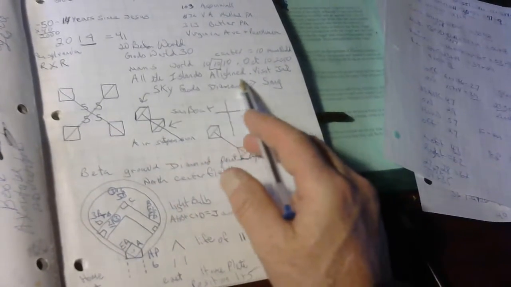All the islands aligned. Visit jail in the sky. God's diamond song. I don't know what that means. So now we're just going to go through this book really quick. Really quick. Looks like a rocket taking off, right?